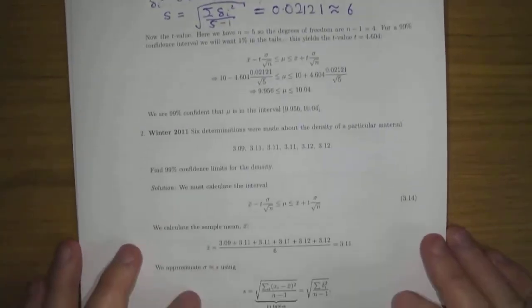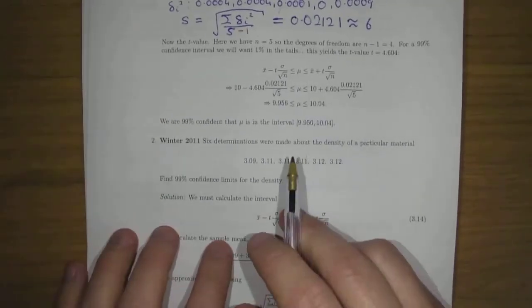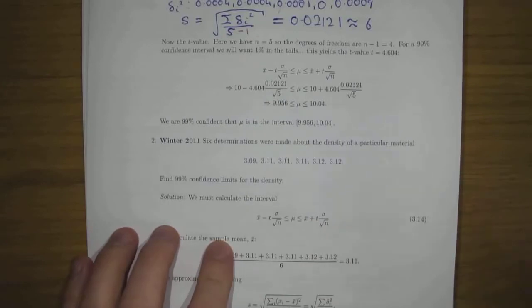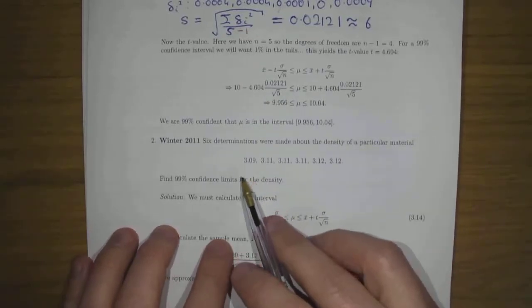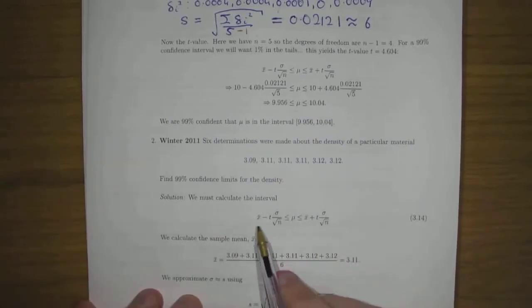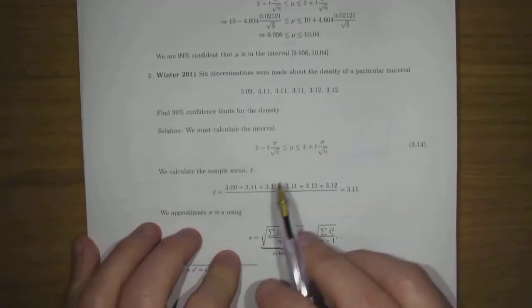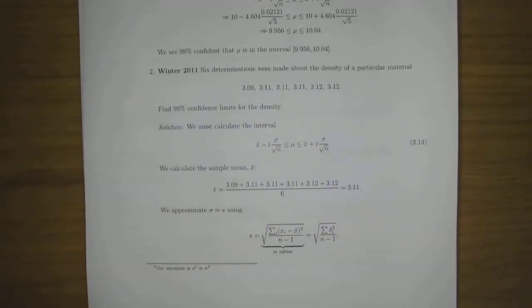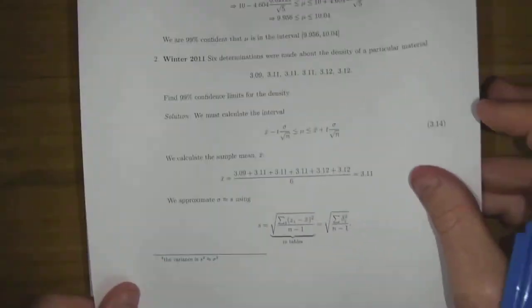Okay, so we'll do another question and just outline it. This is the density of a material, so this might be a concrete situation or something like this. We've no units here, which isn't a great question. Find 99% confidence limits. So again, we'll calculate this interval. So we find the average of these, no bother. We approximate this using, maybe I'll do this myself down here.